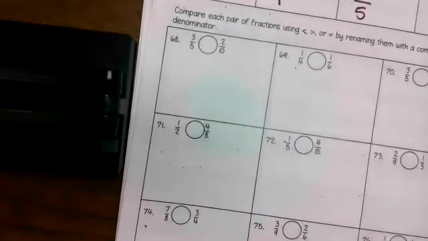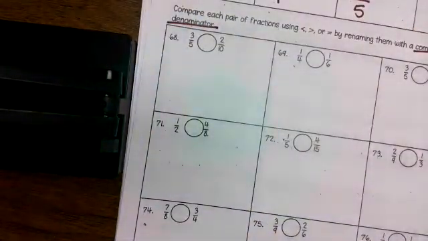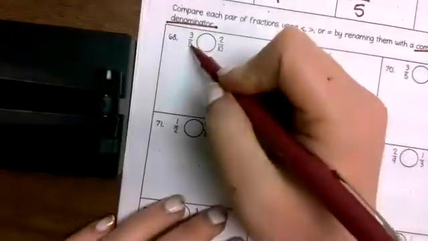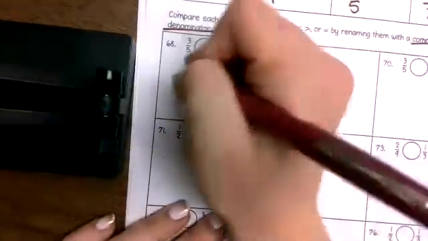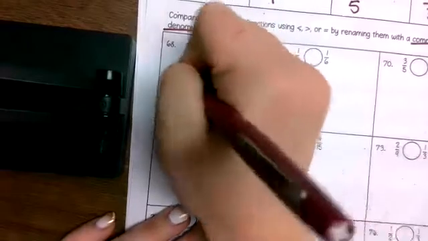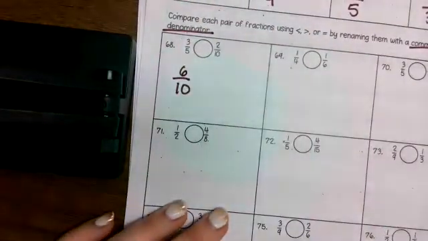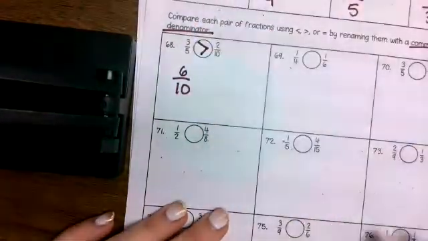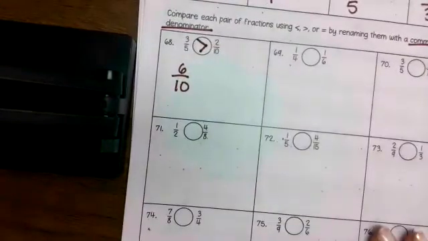Okay, so our second to last thing we are going to do is compare fractions. In order to compare fractions, you need to have a common denominator. So the bottom number needs to be the same. So here, I know I can turn 5 into 10 by multiplying by 2. So I'm going to multiply the top and bottom by 2. So that gives me 6/10. I know 6/10 is bigger than 2/10, so I'm going to write that sign.